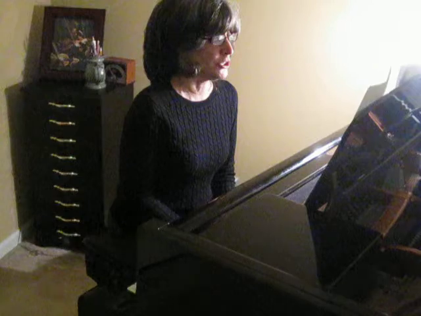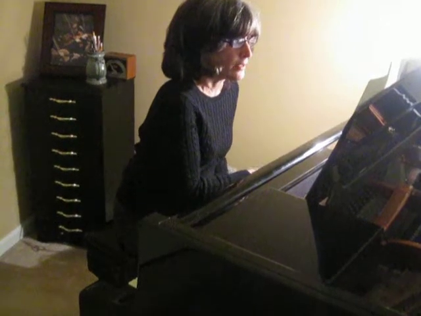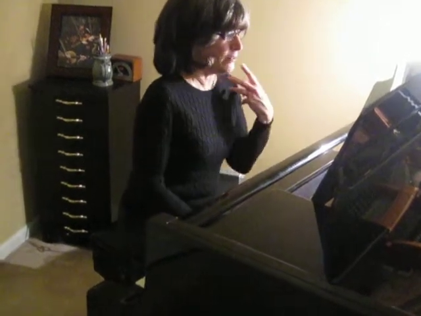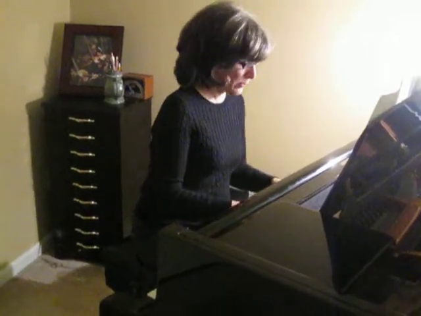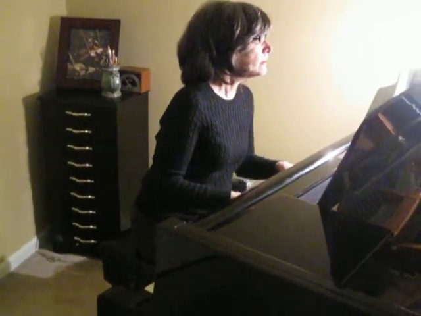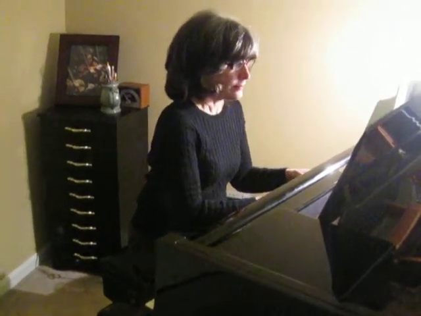The vibrant, virtuosic development section begins. The right hand has running passages, sometimes chromatic, and the left hand develops two motives from the exposition. The second part of theme A. Here's the first part of theme A. Here's the second part. So it's rising and then going down.